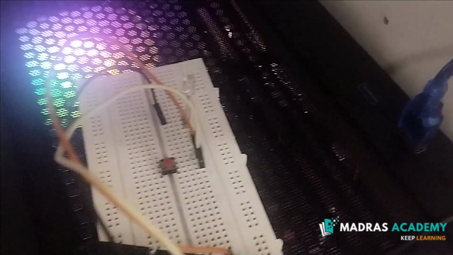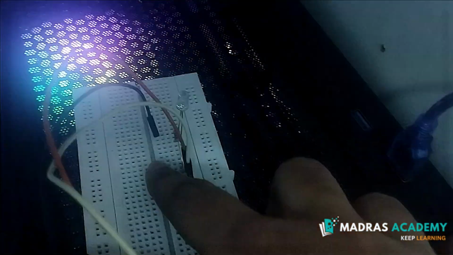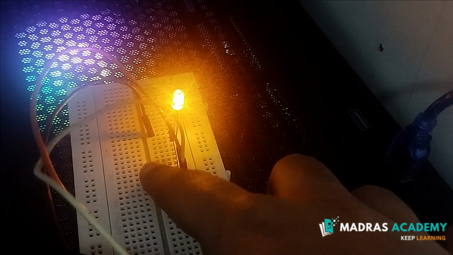And there you go. Press the button. The LED turns on. Release the button, it turns off. This is your first step into physical computing and interactivity with Arduino.